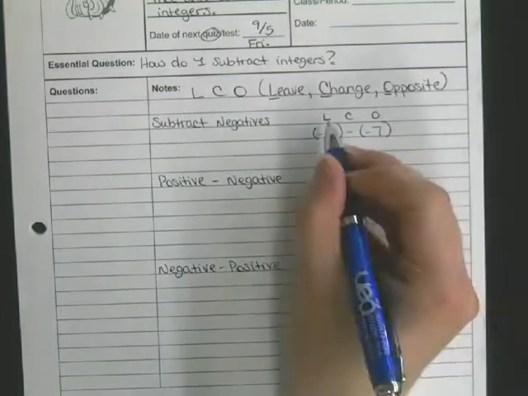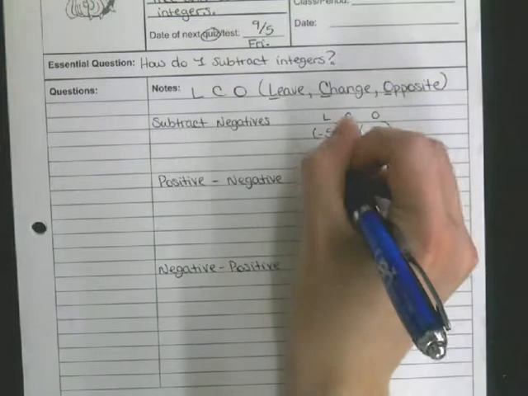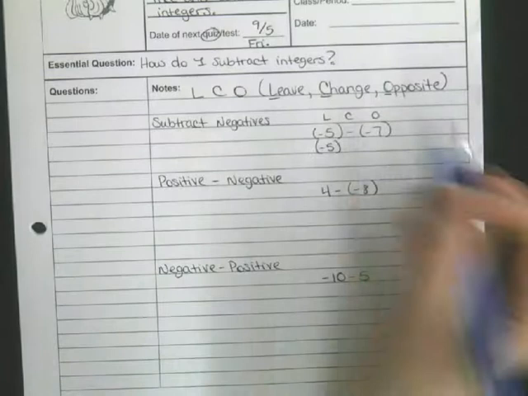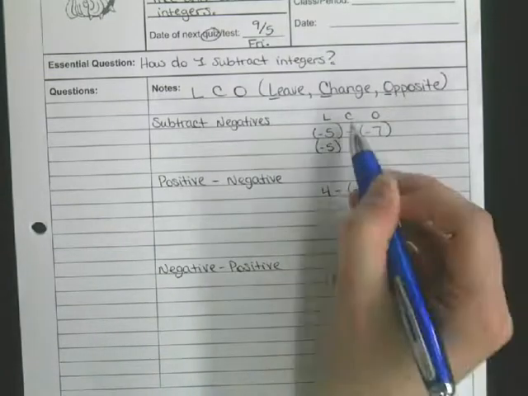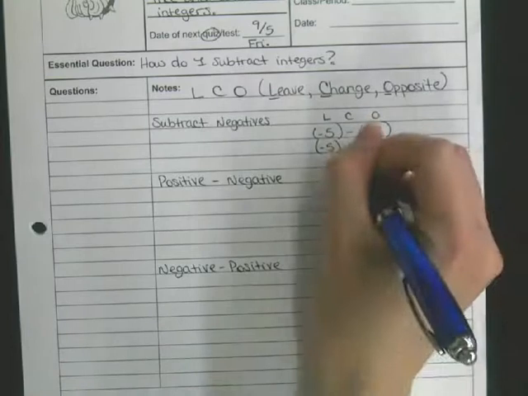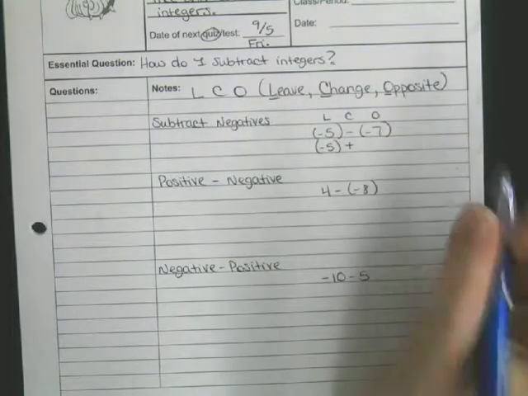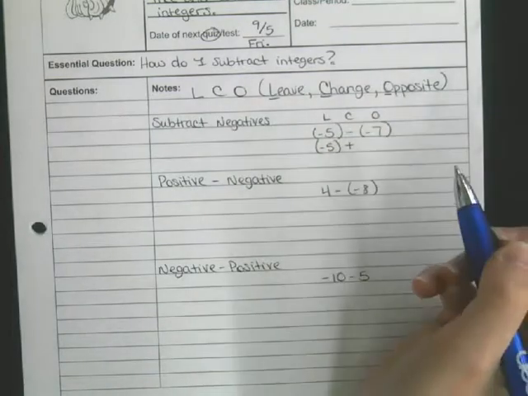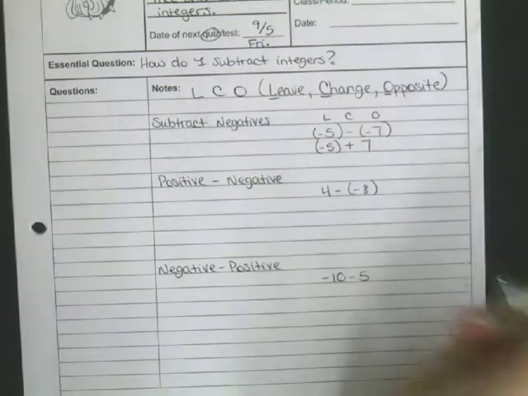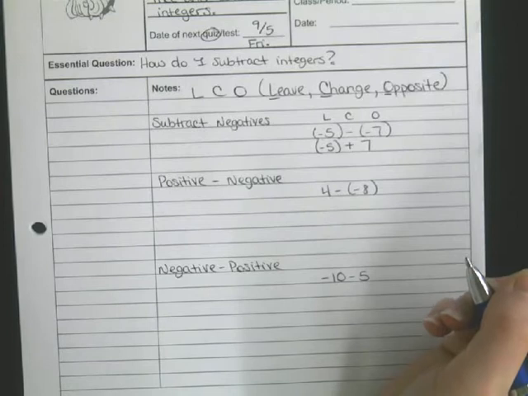Leave means -5 stays exactly the same, so I'm just going to rewrite it as -5. The C stands for change, which means I'm going to change my subtraction sign to an addition sign. And then O stands for opposite, so I'm changing my -7 to a +7. So now I have -5 plus 7.